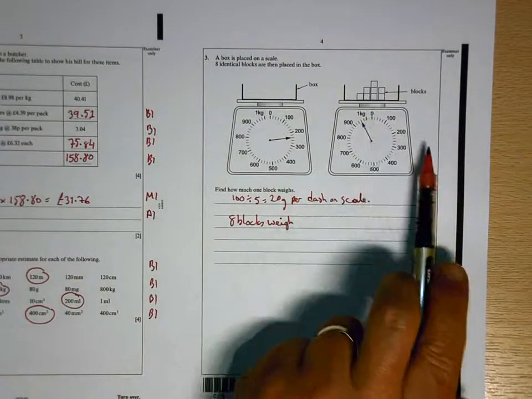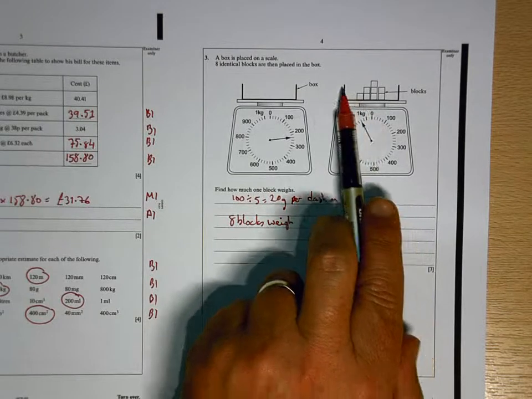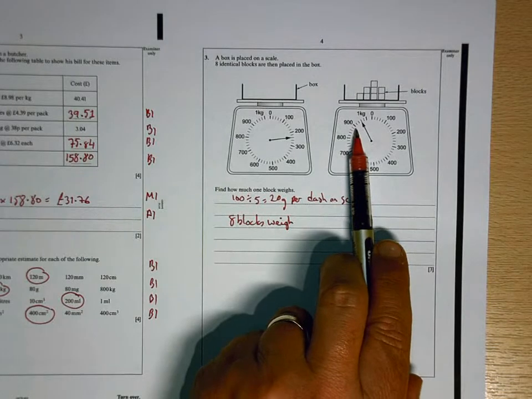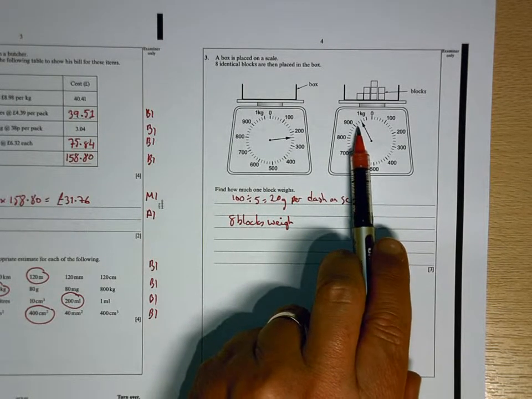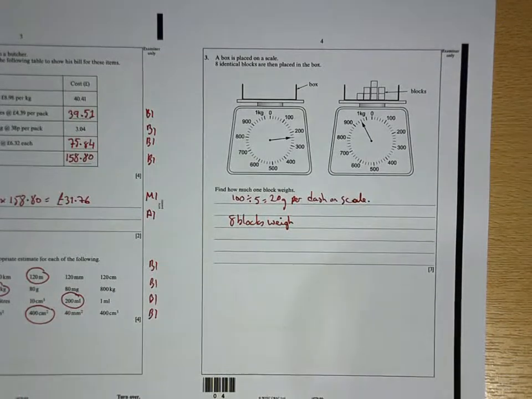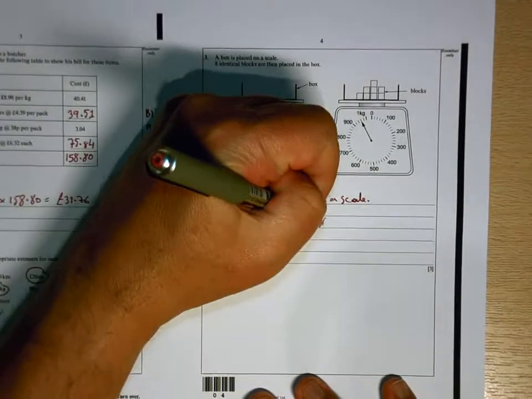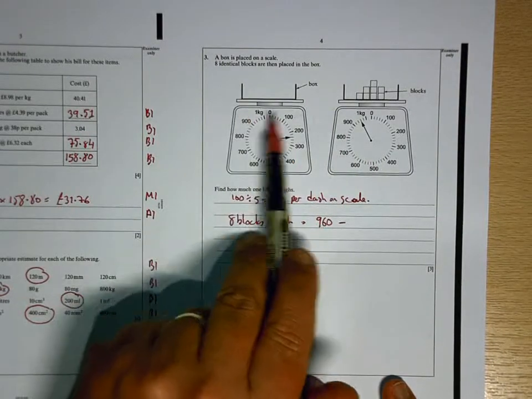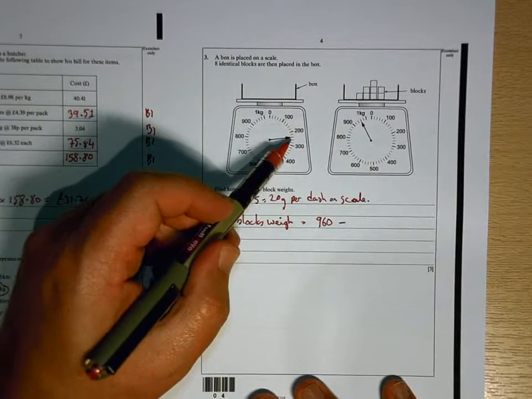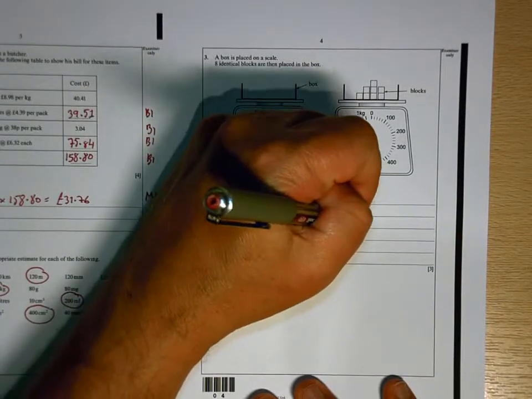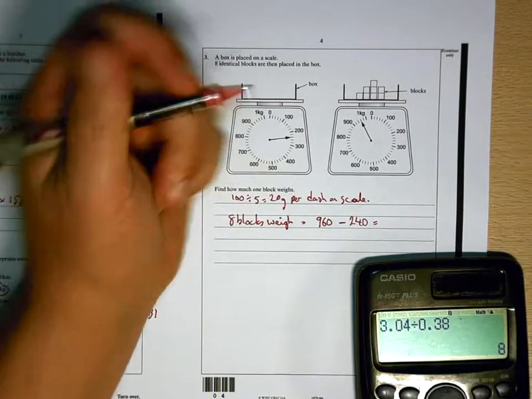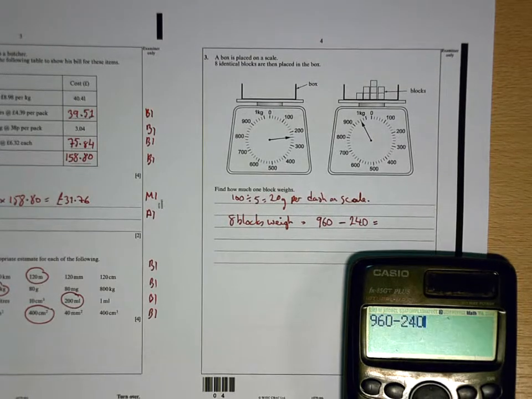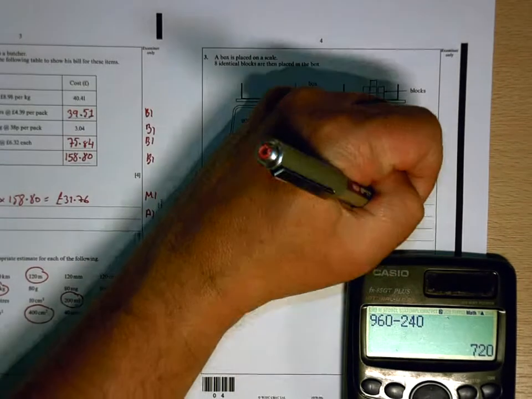So the total weight of the 8 blocks and the scale is going to be, if you're reading around, 900 grams, and then another 1, 2, 3, lots of 20s, so that's 960 grams. And from that you've got to take away the actual weight of the scale itself, the empty box, which is 240 grams. So that comes to 960, take away 240, 720 grams.